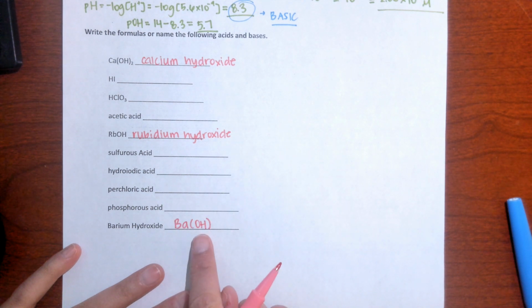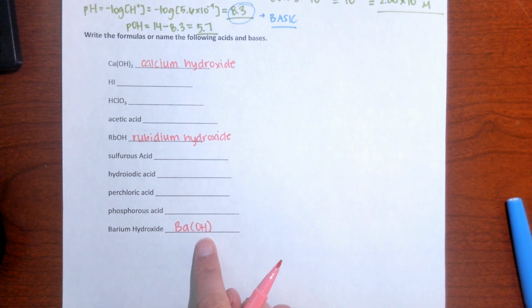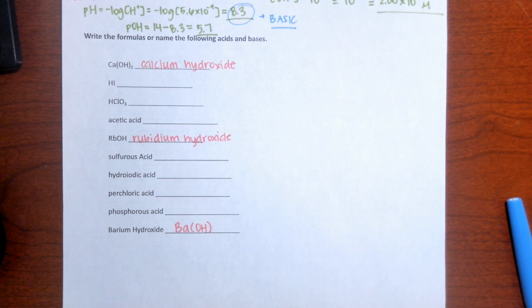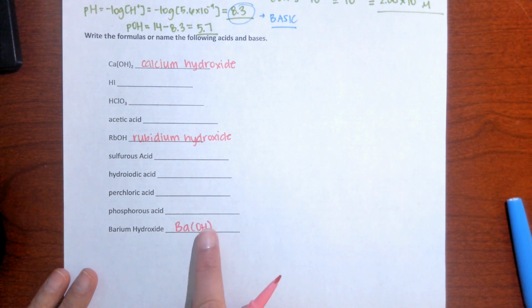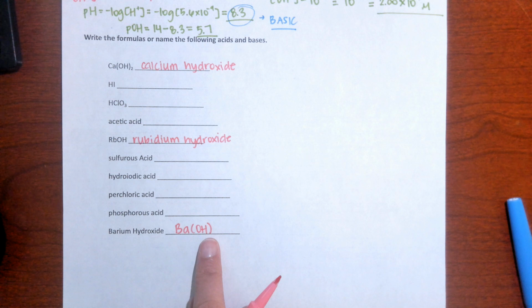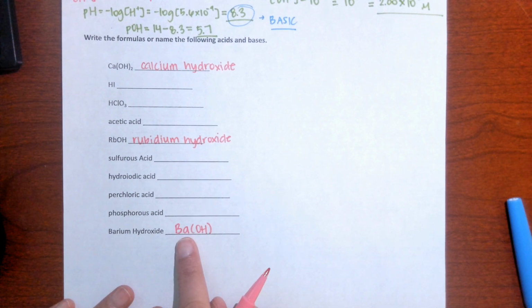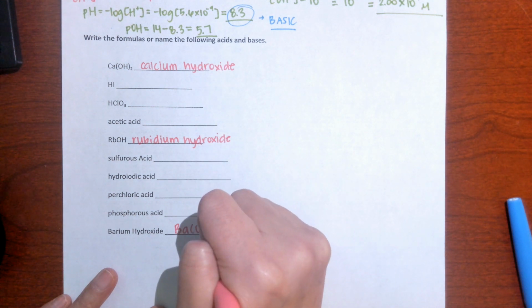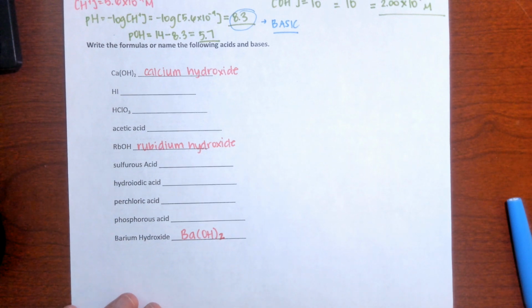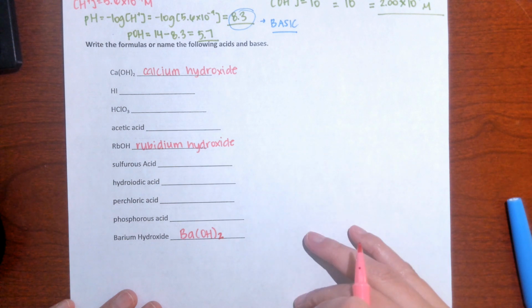Please do not put HO. That may be an answer choice, so don't fall for it. Alright, and then the nice thing about hydroxide, OH, it has a -1 charge, so we don't even have to worry about that, but you have to double check with your metal charge. In this case, barium has a +2 charge, so the 2 goes down here because of the crisscrossing. Alright, so those are my bases.